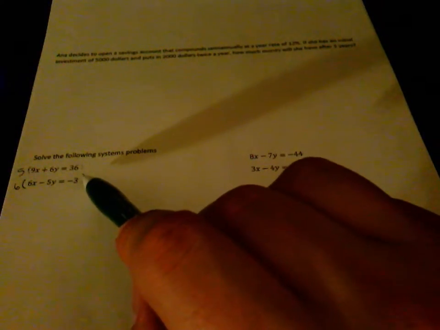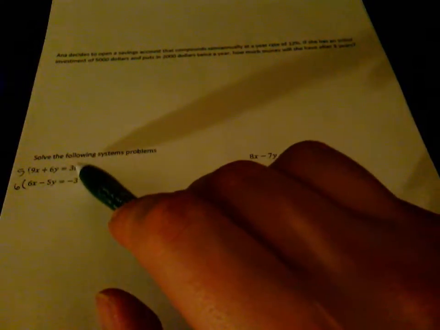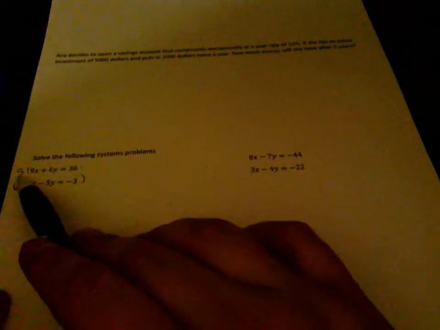Alright, so now that I'm multiplying both equations, it doesn't always work like this, but in this case it has to. I have to distribute this 5 to all three things. So first I'm going to distribute this 5 to the 9. That gives me 45x. I'm going to distribute this 5 to the 6. That's going to give me 30y. And then I'm going to distribute this 5 to this 36. And I think that gives me 180. Yep, that's 180.